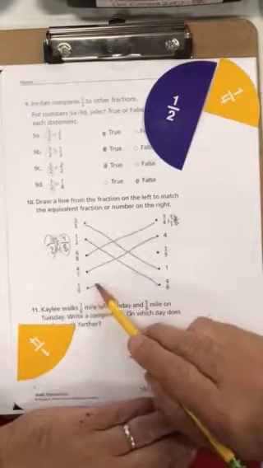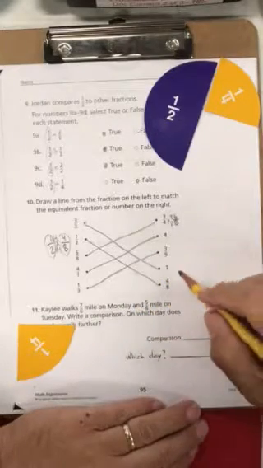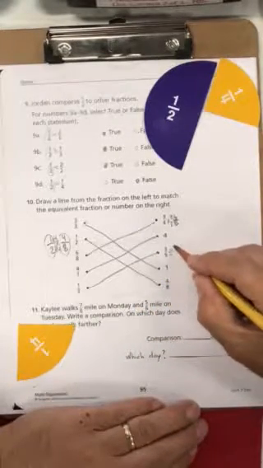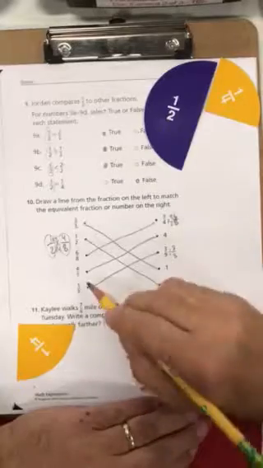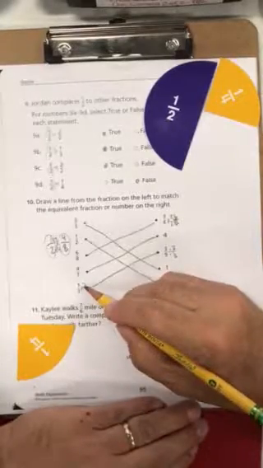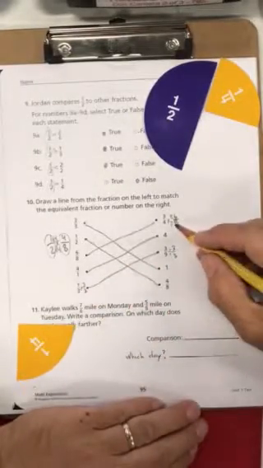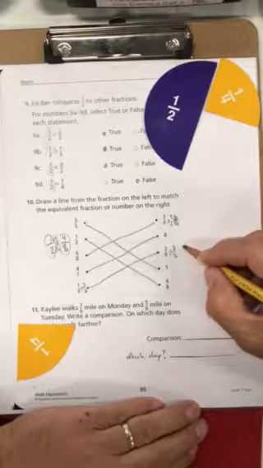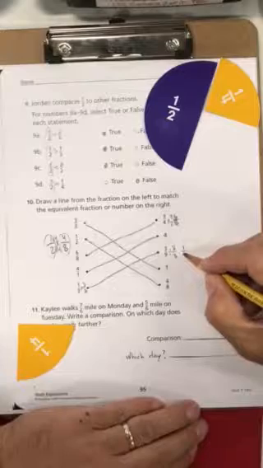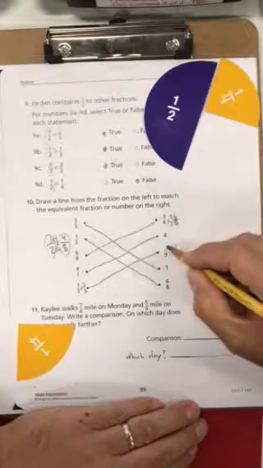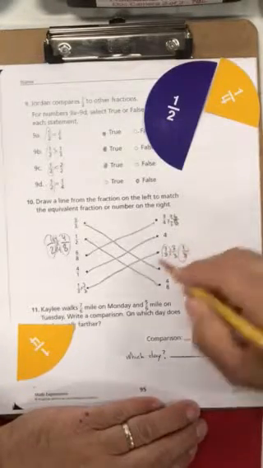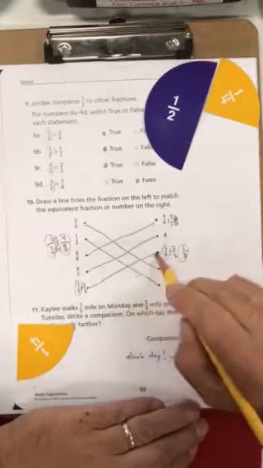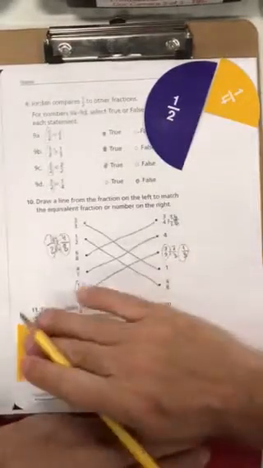1/3 is the same as 3/9. We just divided by 3 over 3 instead of multiplying this by 3 over 3, either way. 3 divided by 3 is 1. 9 divided by 3 is 3. So you could see that 3/9 and 1/3 are equivalent fractions.